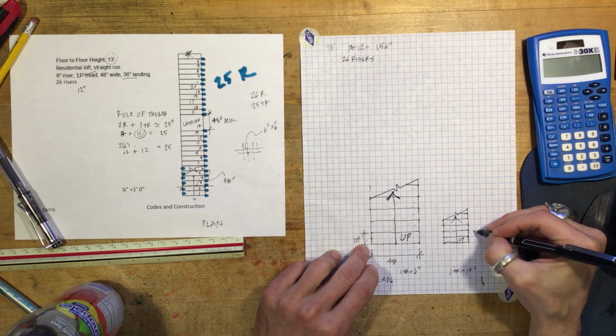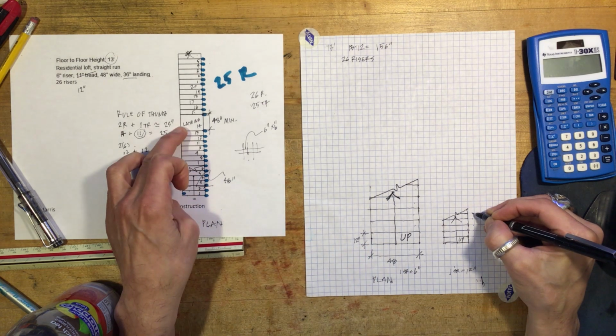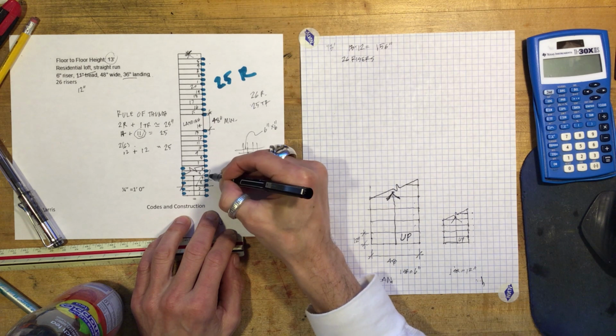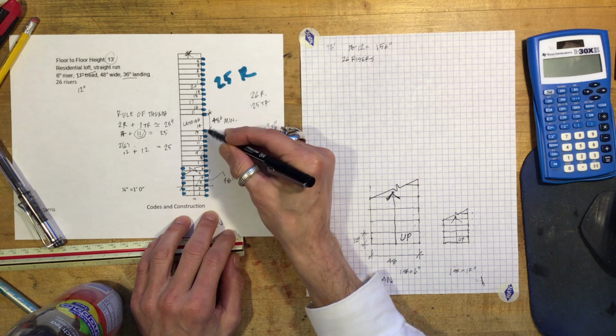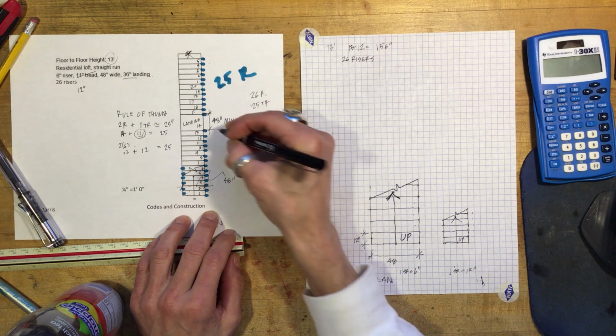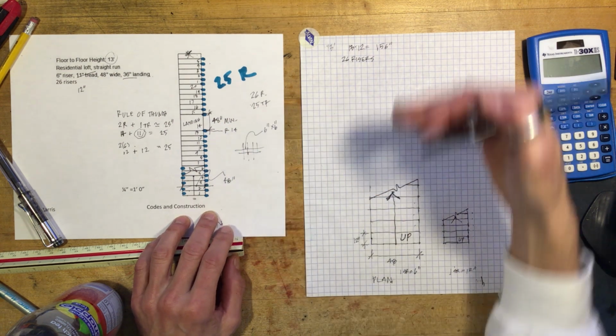1, 2, 3, 4, 5, 6. So she wants to go 1, 2, 3, 4, 5, 6, 7, 8, 9, 10, 11, 12, 13, 14 risers. This is riser number 14. And then we need a 4-foot landing.